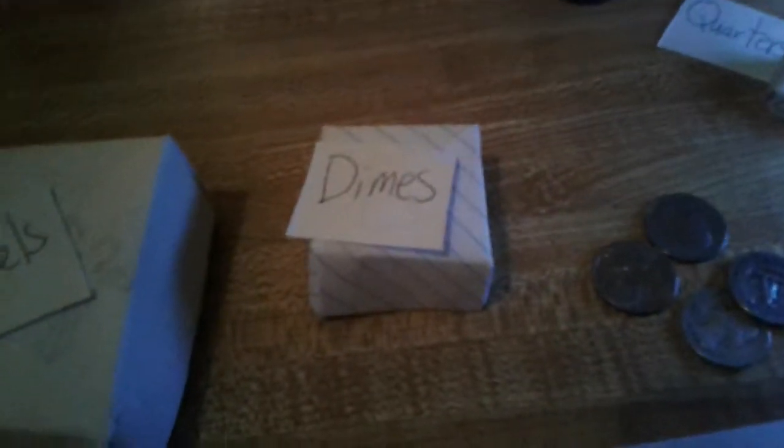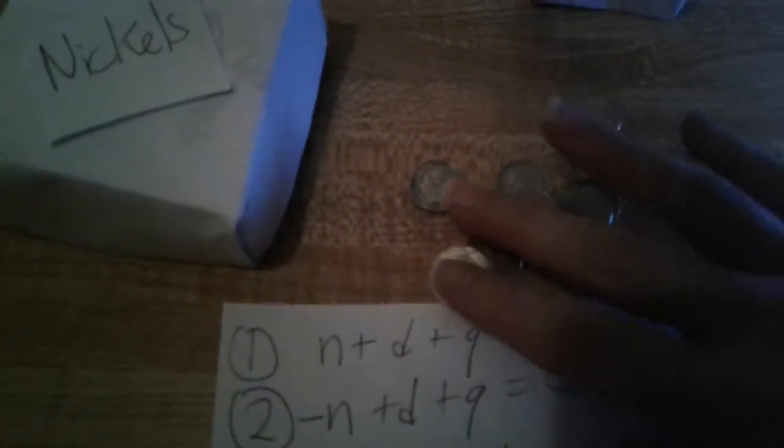So then we have D equals 20 minus 10. 20 minus 10 is equal to 10, so the dimes are equal to 10. We have 10 dimes. Let's check our box. Let's see if we have 10 dimes in here. We have 1, 2, 3, 4, 5, 6, 7, 8, 9, 10. So 10 dimes right here.